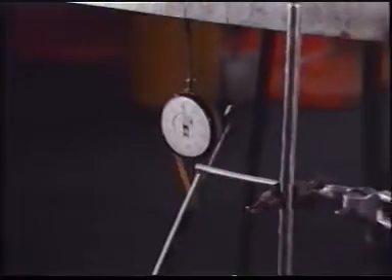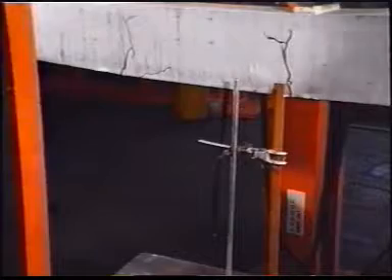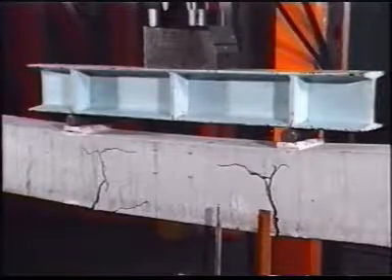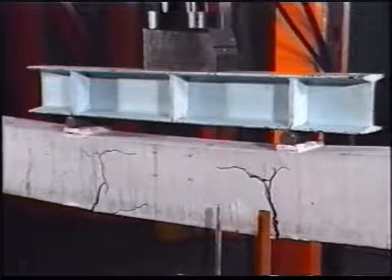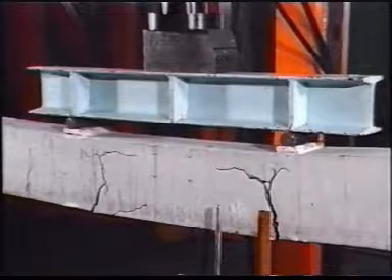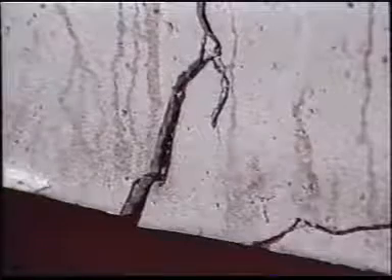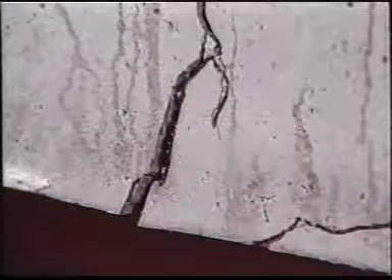When the load reaches about 11 kilonewtons, the deflection gauge is removed so that it won't be damaged when the beam fails. Failure itself occurs at 12.9 kilonewtons and results in very wide cracking, although there is no brittle collapse.